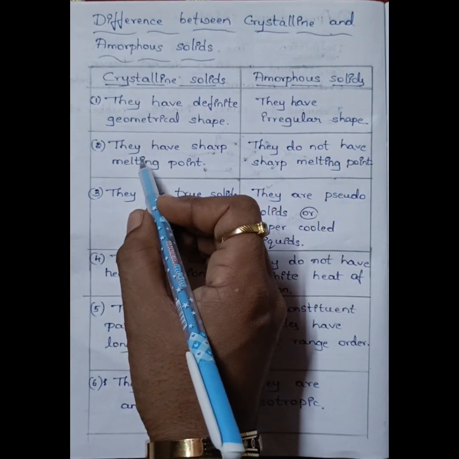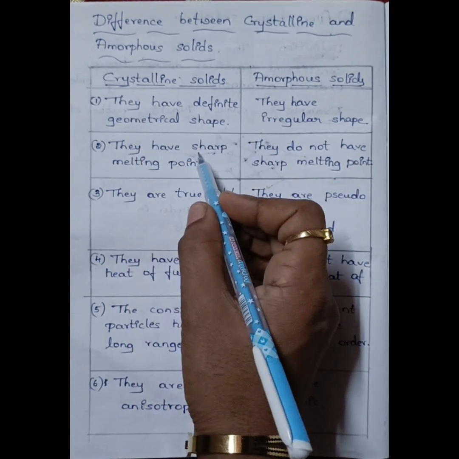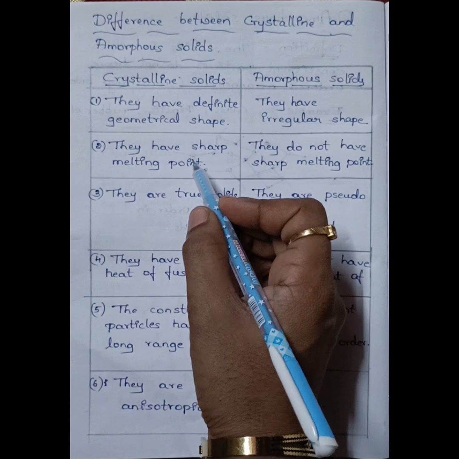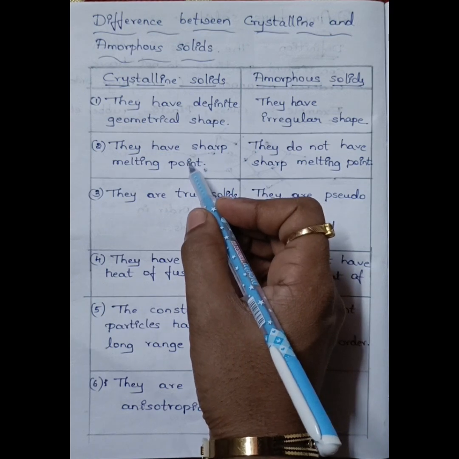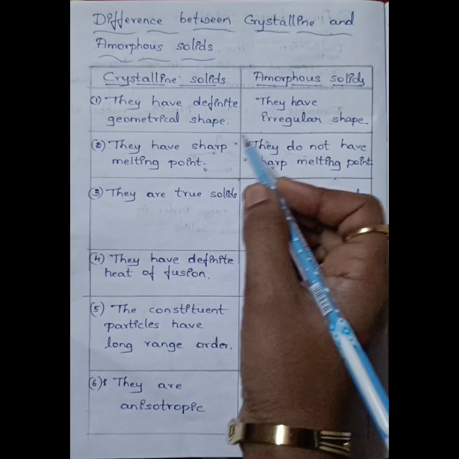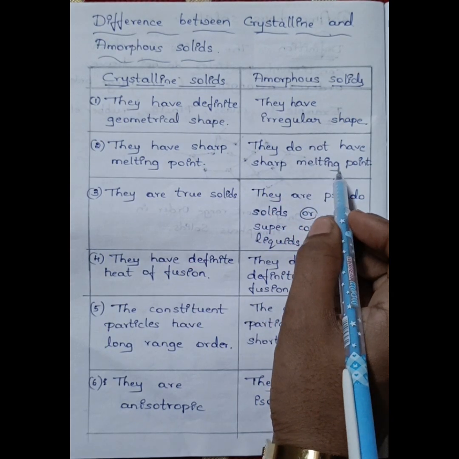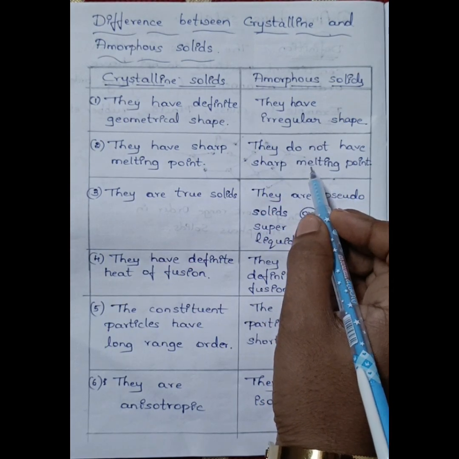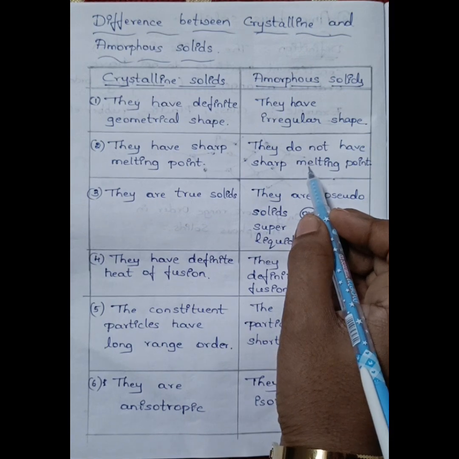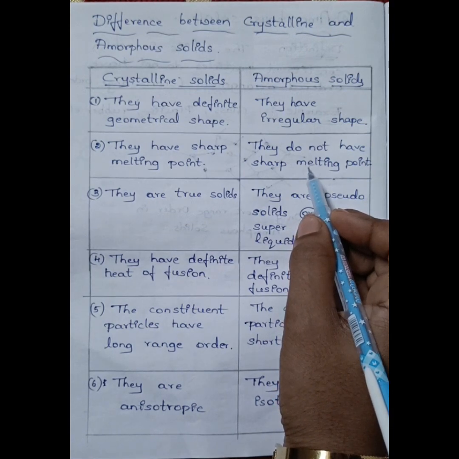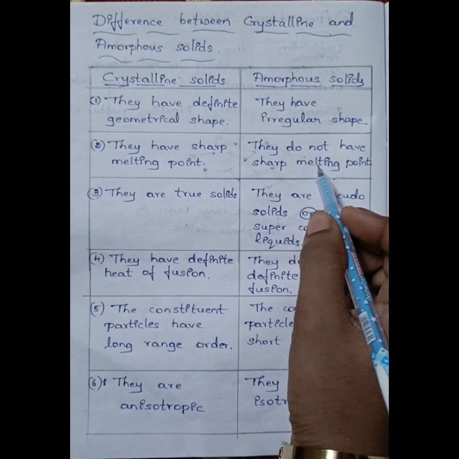And the second one: crystalline solids have a sharp melting point. So at a particular point, at a sharp melting point, these solids will melt. But amorphous solids do not have a sharp melting point. That means they start melting from a certain temperature, and for a long period they will keep on melting.